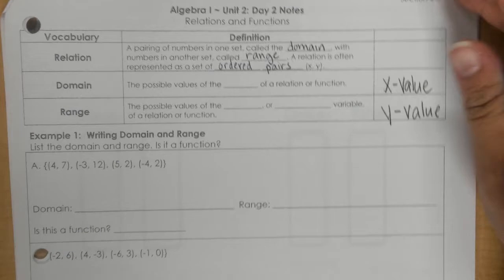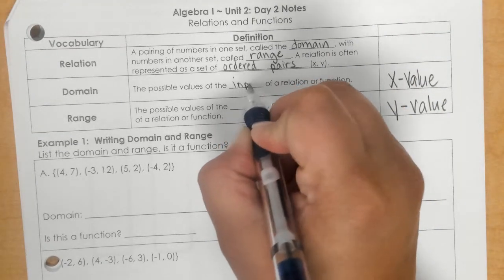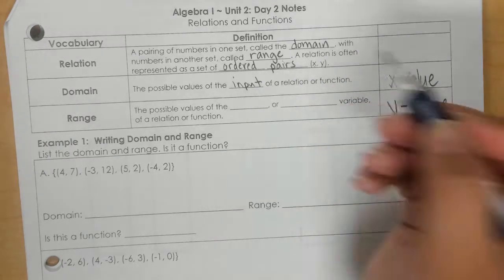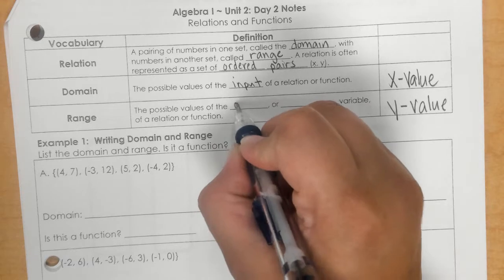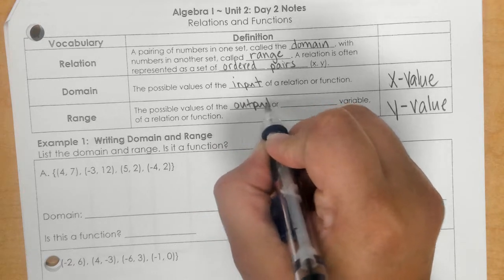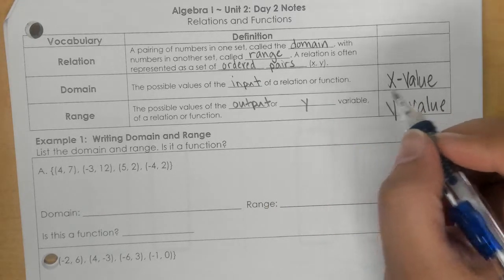You also can refer to this as input-output. So the domain is the possible values of the input of a relation or a function, and then the range would be the possible values of the output, or you could think of it as the y variable of a relation or function.